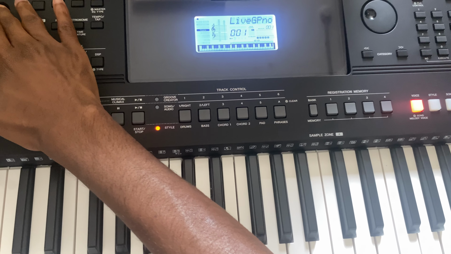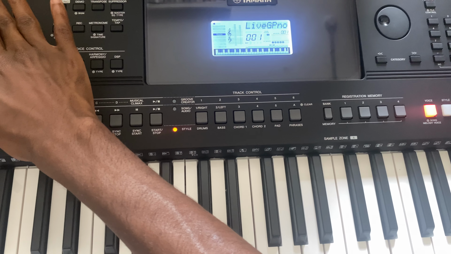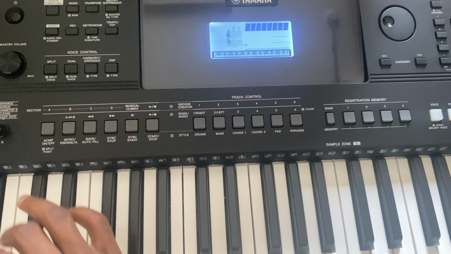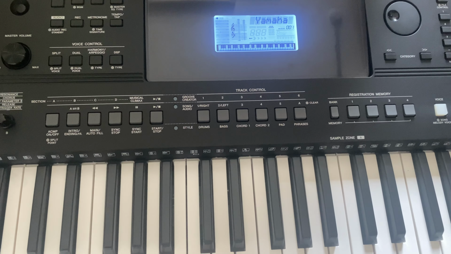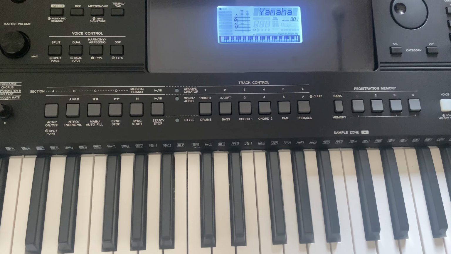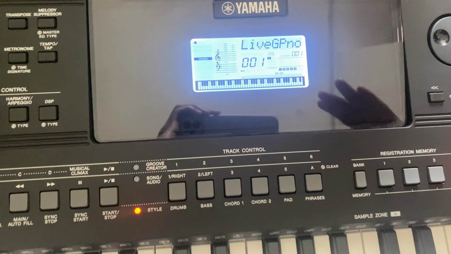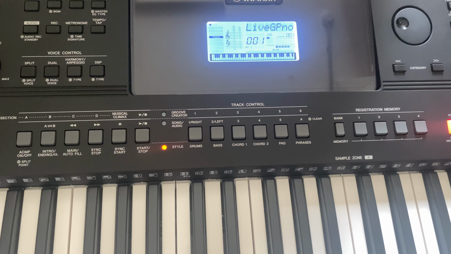turn off the keyboard like this, right? Let me turn it off. And when you turn it on like this, the voice that appears on the keyboard right now, which is the live piano, is the main voice, right?